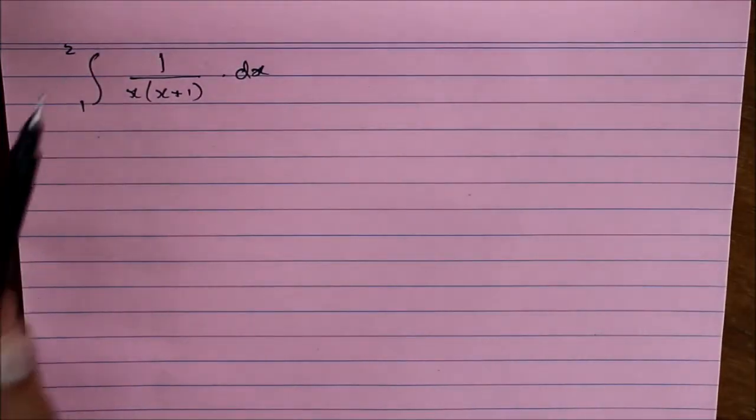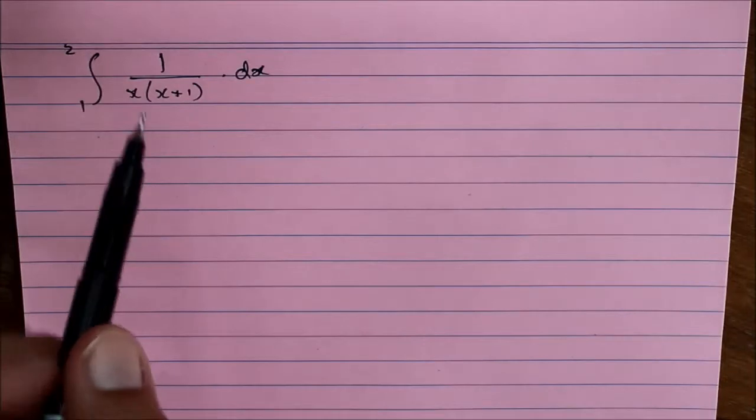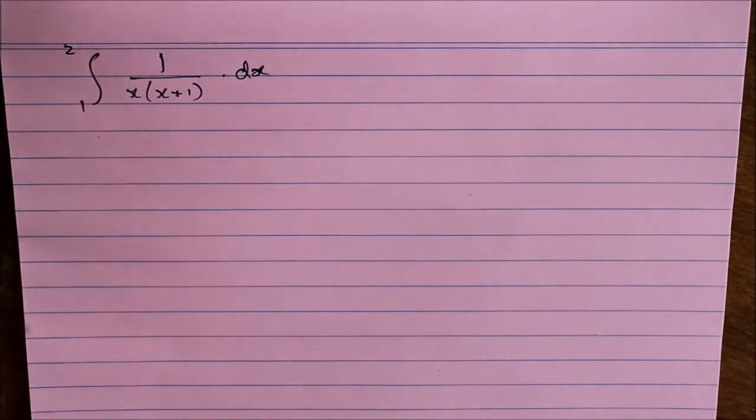Okay, so we're going to evaluate this definite integral between 1 and 2. There's the integrand, and we're going to use a technique which decomposes the integrand into partial fractions. Now it's often a good idea, always a good idea if you can, to estimate what the answer is going to be, so if you do evaluate it then you've got some feel for it.